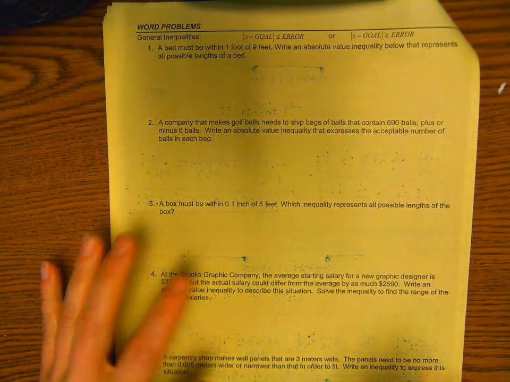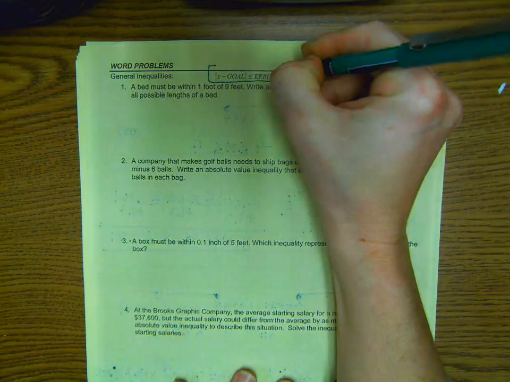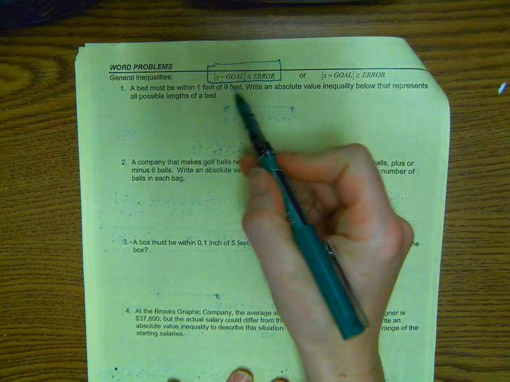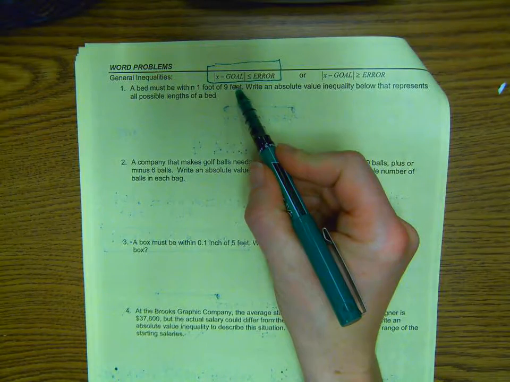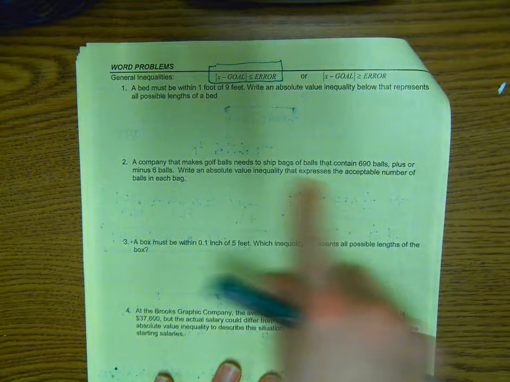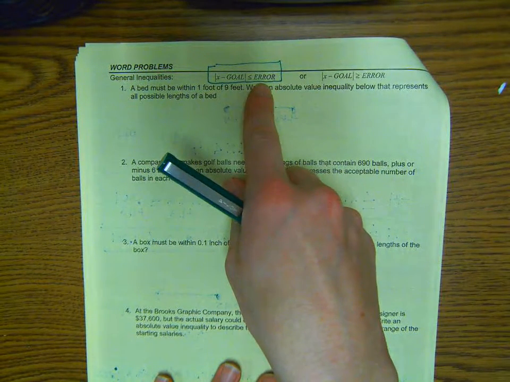Today we're going to talk about word problems related to absolute value inequalities. In general, the word problems we're going to look at today, most likely 99.9% of the time, we are looking at something where we have a goal of a length, or you're going to see in manufacturing sometimes it's the amount of something that is in a bag. And then there's an acceptable error, and we would want to stay within that error.